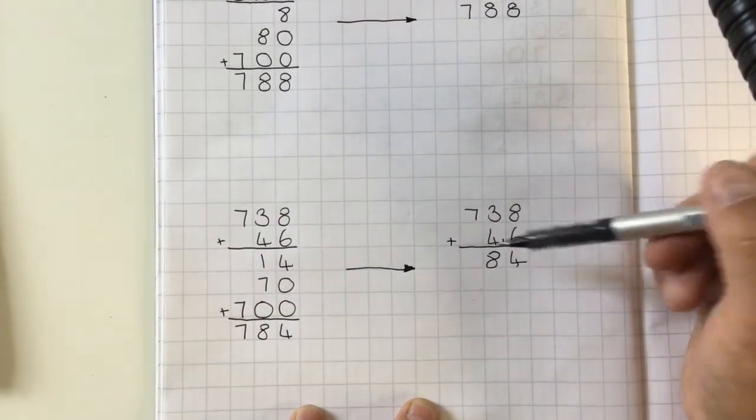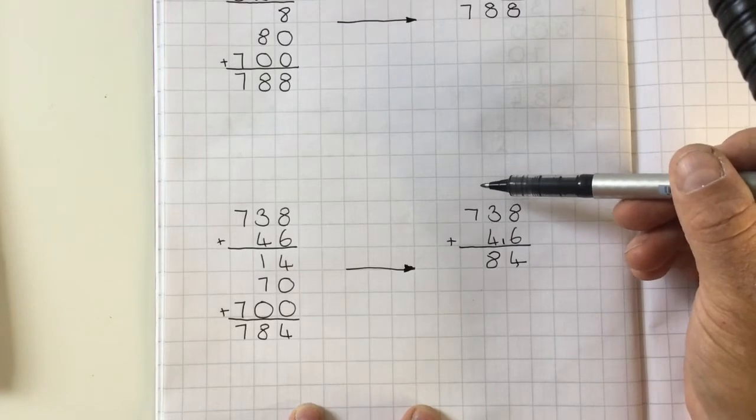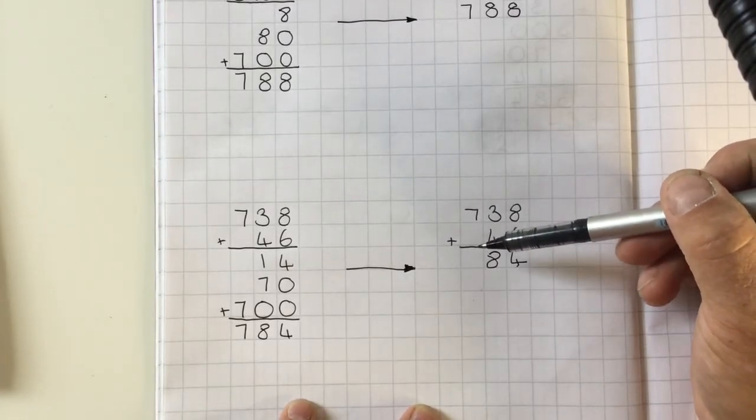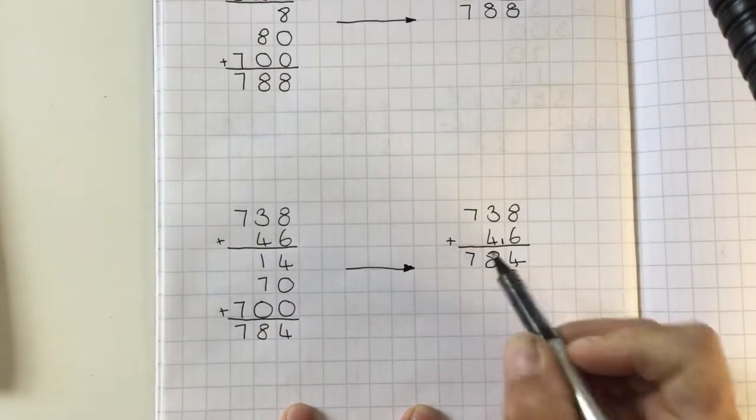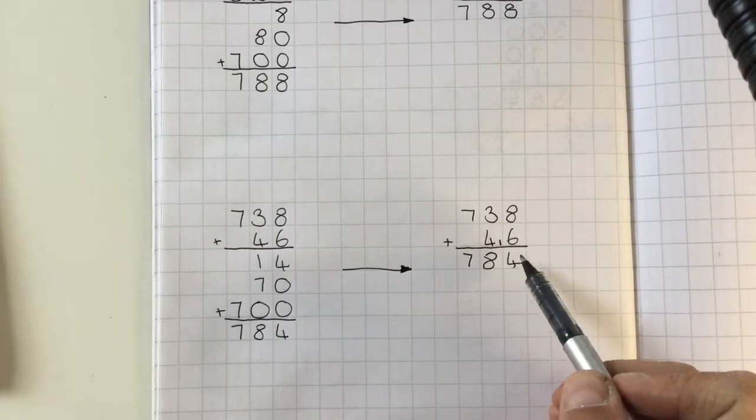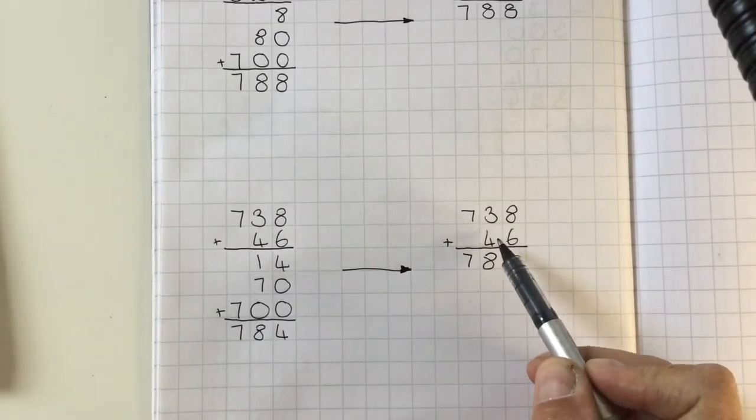Nothing to bridge or carry over, so we go to the next column, which is the hundredths. 7 plus nothing is obviously 7, and take a look. Both answers are the same, except this one, there was a little bit of bridging from the units to the tens.